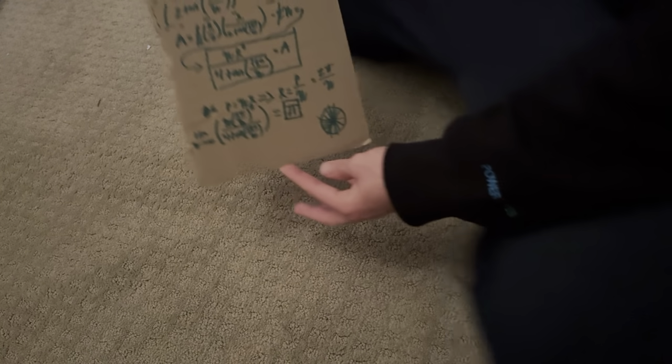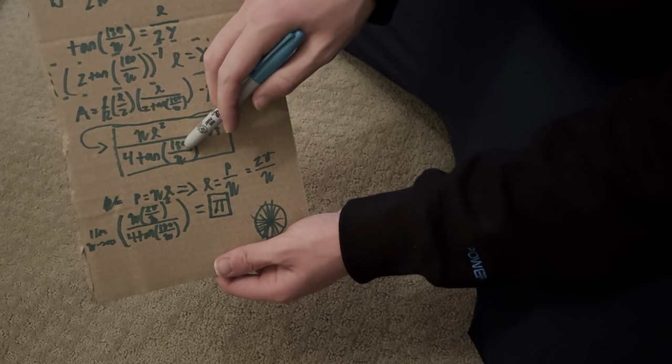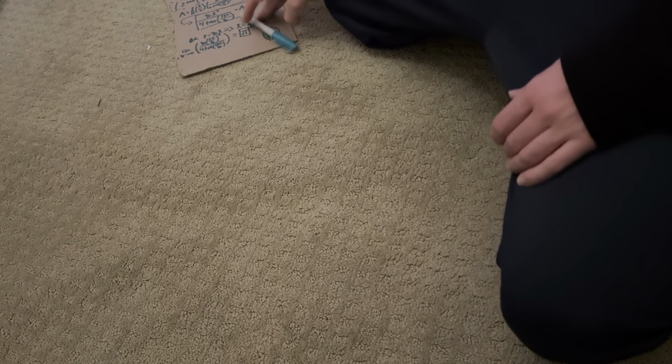But here's the final thing. And remember, this can be pi if you're doing it in radians, but it's 180 if you're doing it in degrees.